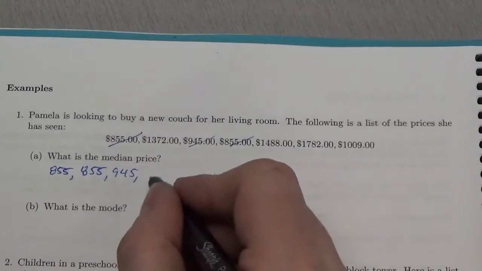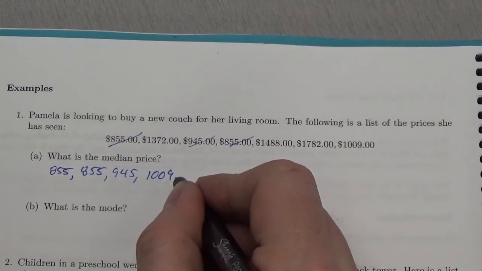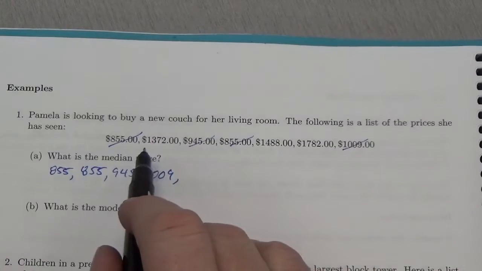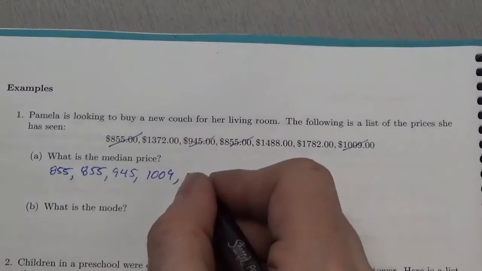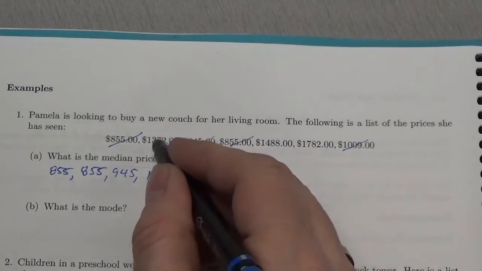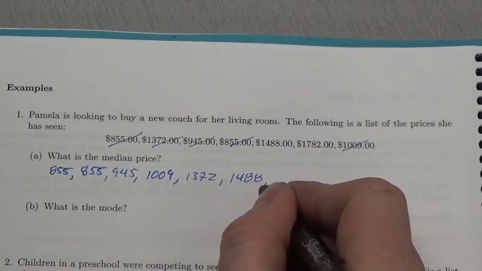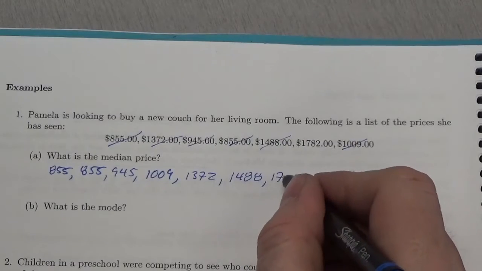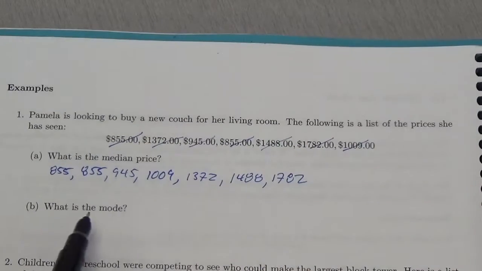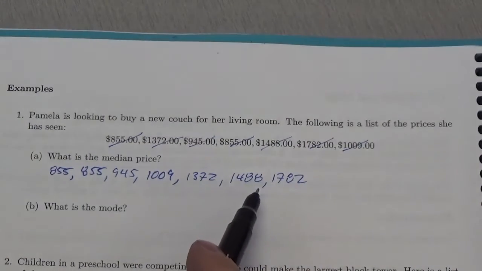Then what's after that? Looks like 1009. Got rid of that. And then what do we got here? Looks like the 1372, the 1488, and then the 1782. Okay, so here's my data values written in order.